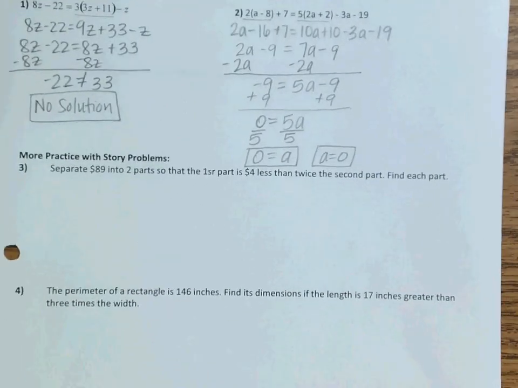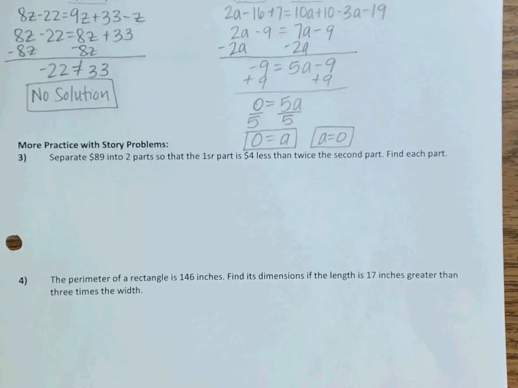Now we're going to get into these story problems. So starting with number 3, we're going to separate 89 into two parts so that the first part is 4 less than twice the second part. Find each part. Now that's a mouthful in one sentence. So let's go ahead and label our variables.